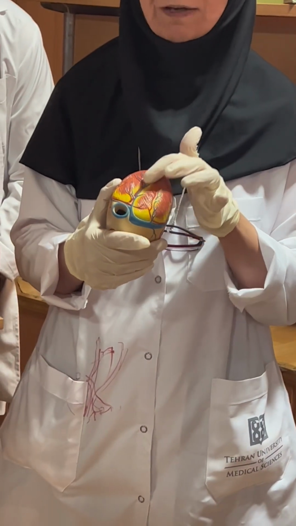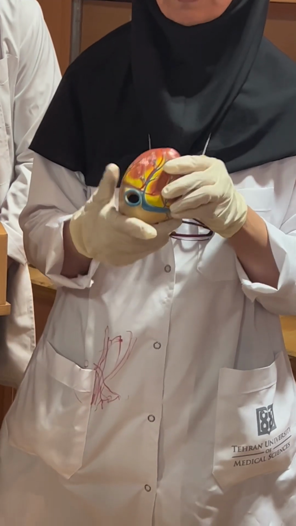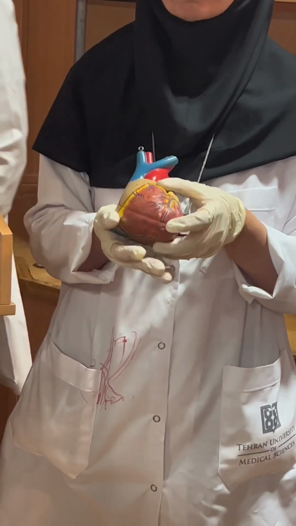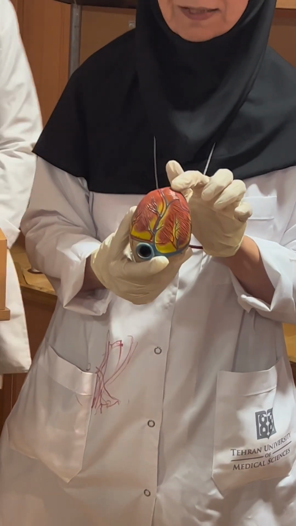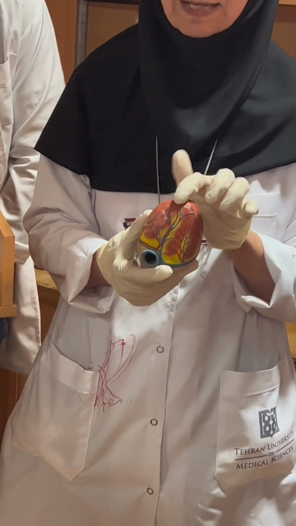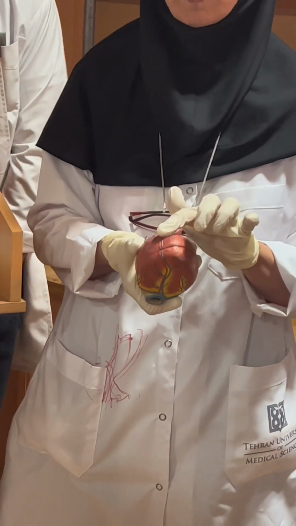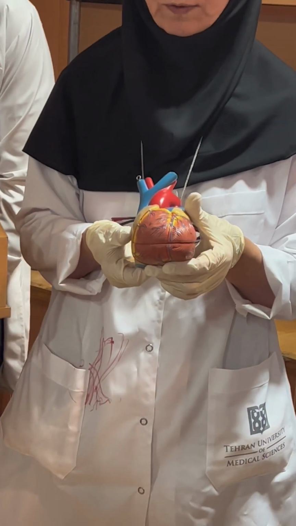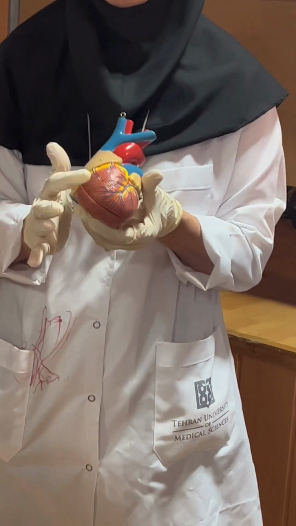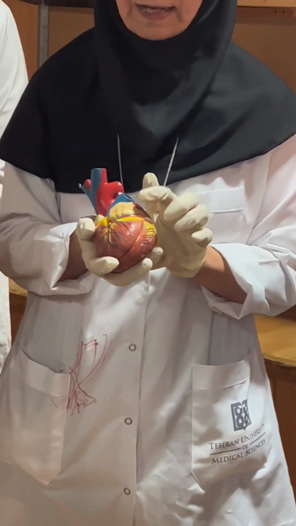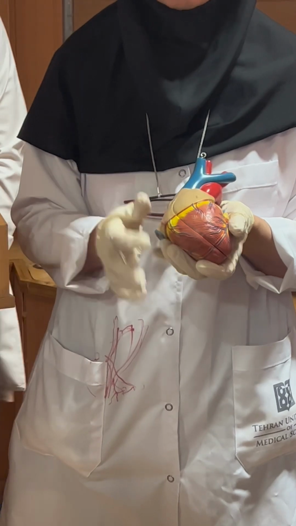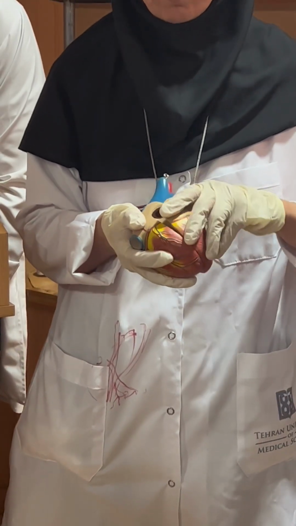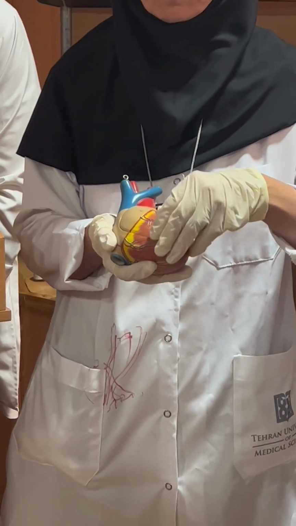On which surface of the heart is the posterior interventricular groove visible? Inferiorly, on the diaphragmatic surface. The apex is here, and here are the posterior interventricular groove and anterior interventricular groove. The right atrium, right ventricle, left atrium, left ventricle.